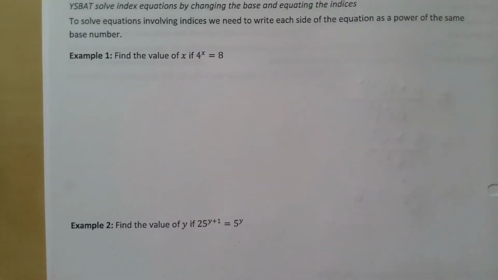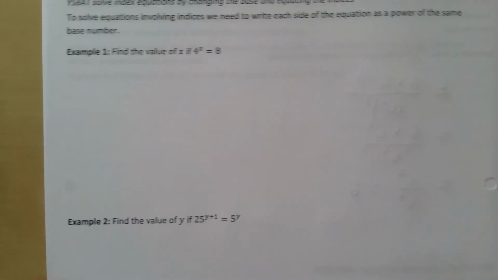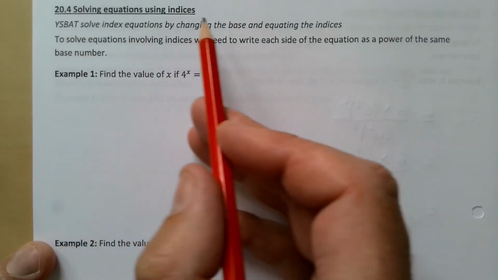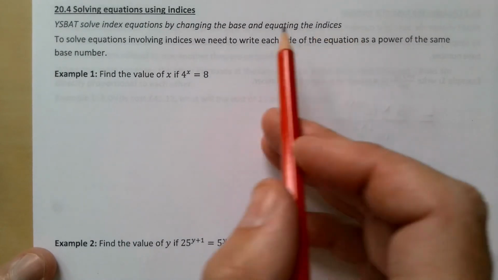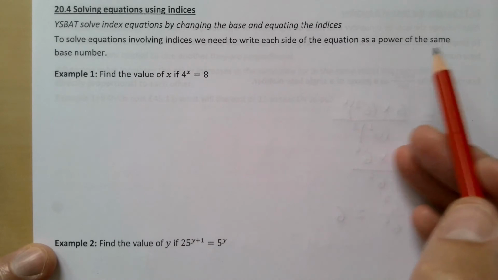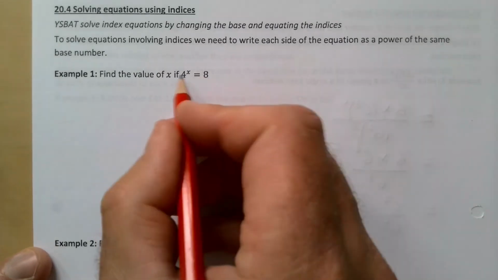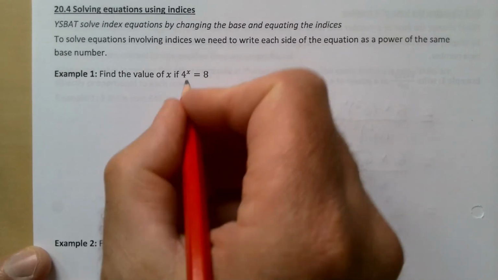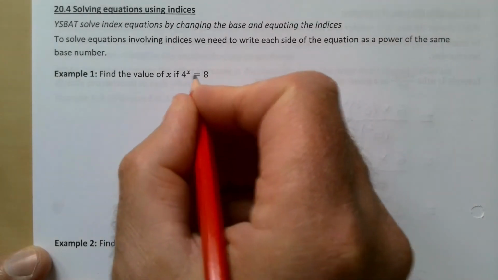A wee bit then on index equations, again quite tough here. You should be able to solve index equations by changing the base and equating the indices. To solve equations involving indices, we need to write each side of the equation as part of the same base number. 4 and 8 look a wee bit awkward there, but if we change them both into 2's, then we can work from there. So we need to change things to the same base, so 2 is the way we're going to go.